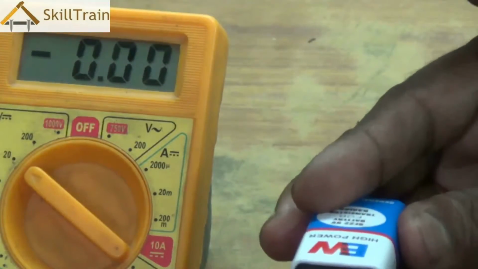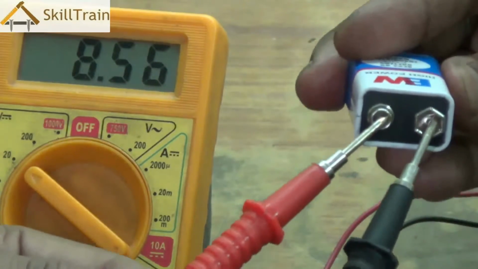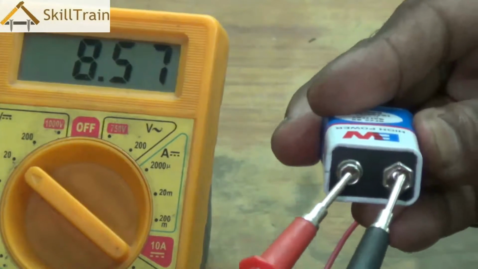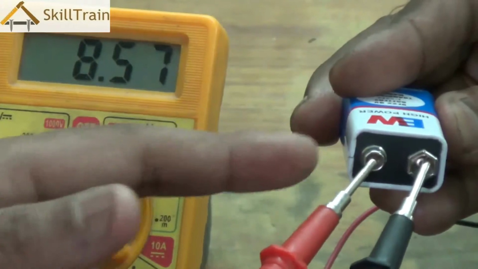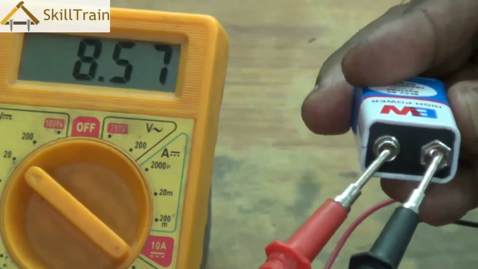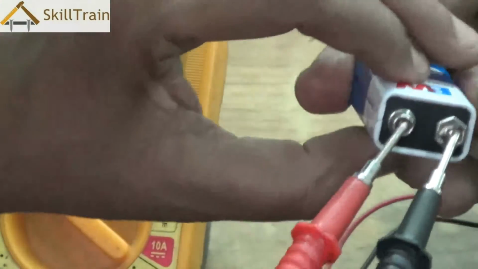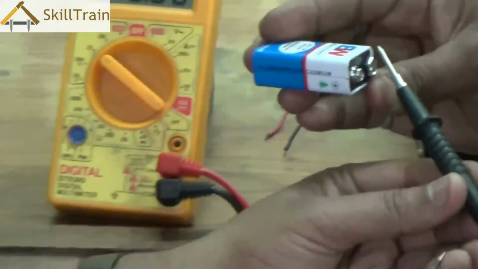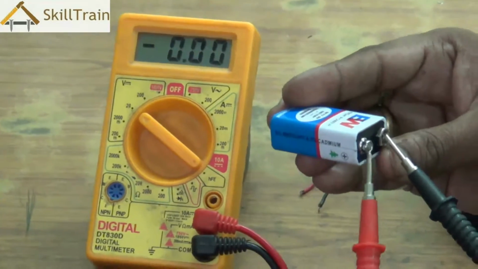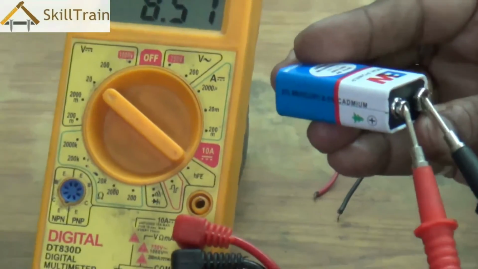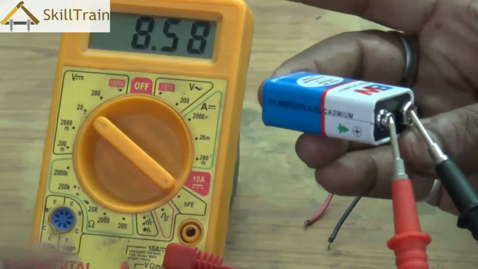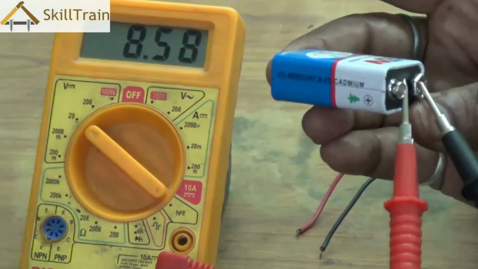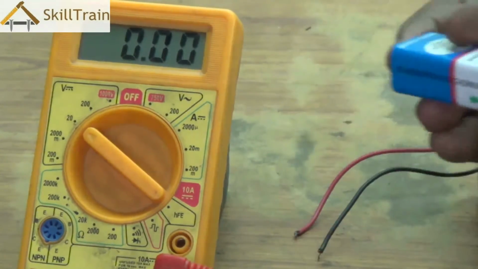So in the right positions, the polarity is proper. As you can see now, the red is in the positive and the black is in the negative one, and you will be able to exactly see it. So wherever the red probe is, when the digital multimeter shows a positive display, that basically is the positive side of the battery, and accordingly you can detect the polarity and you will be able to use the battery accordingly.